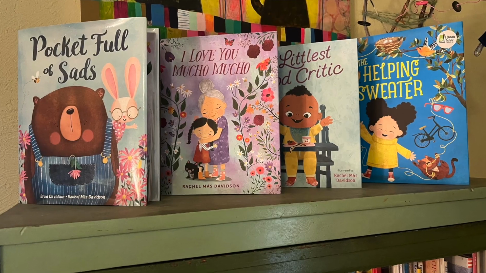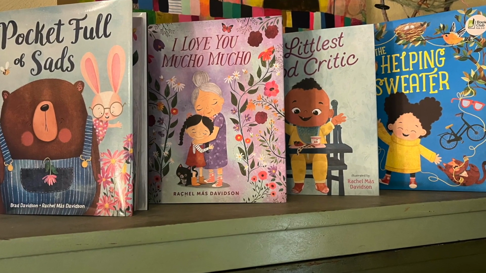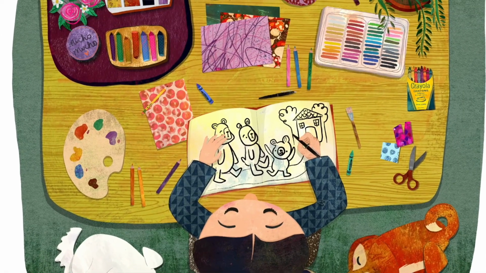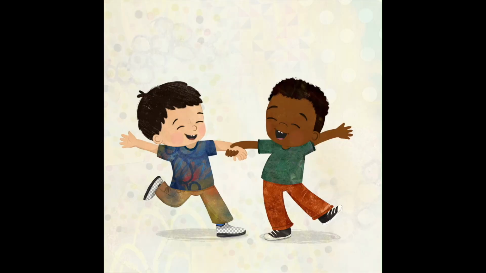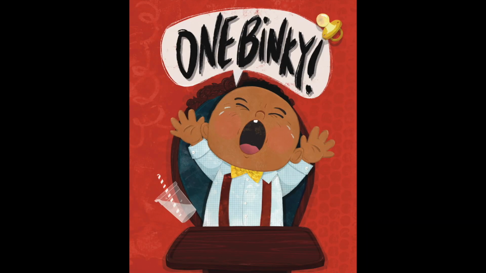I'm an author and an illustrator. I used to be an art teacher and I got to teach art to kiddos just like you. I love art. I love drawing and I love making art. I love making crafts. I just really love art. I also love writing and illustrating children's books. I love creating the characters that are inside of those books. It's so fun for me.